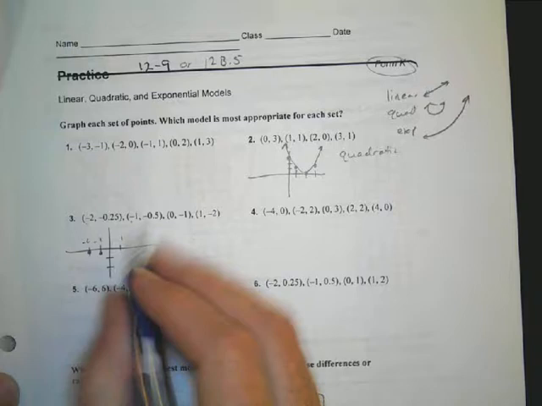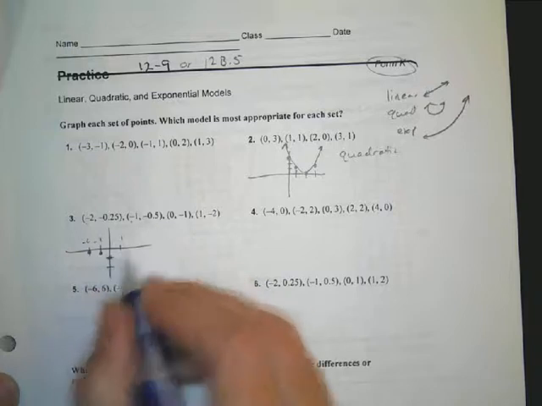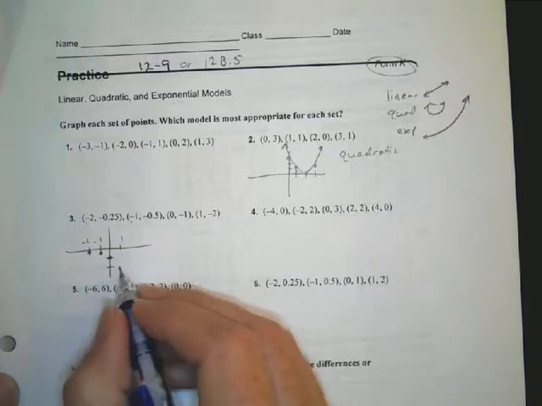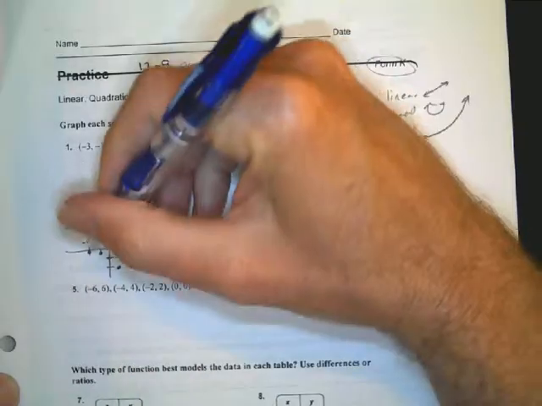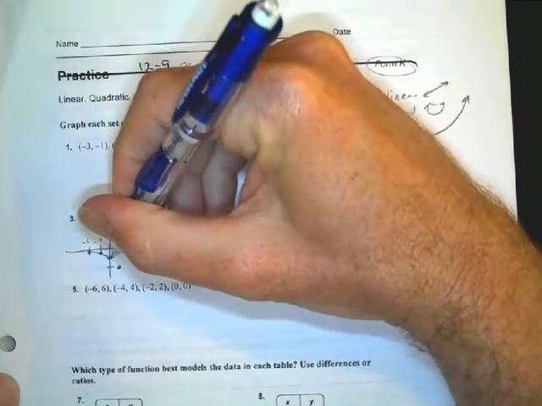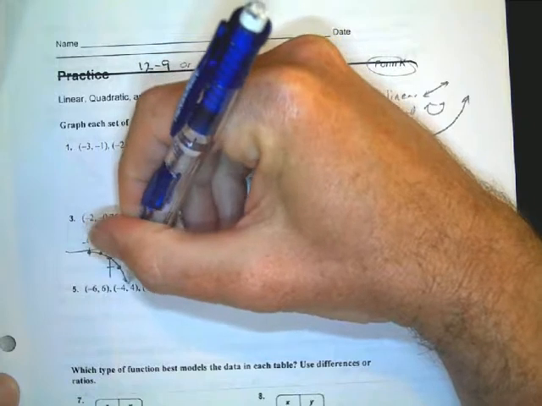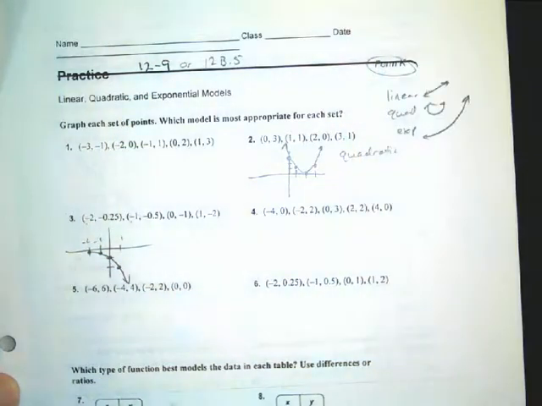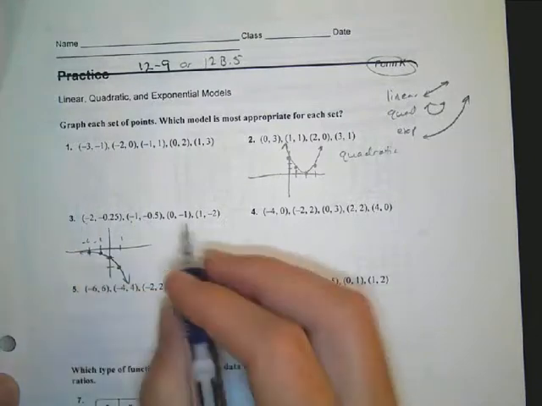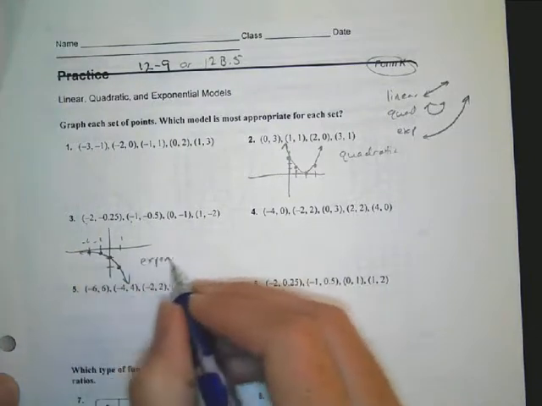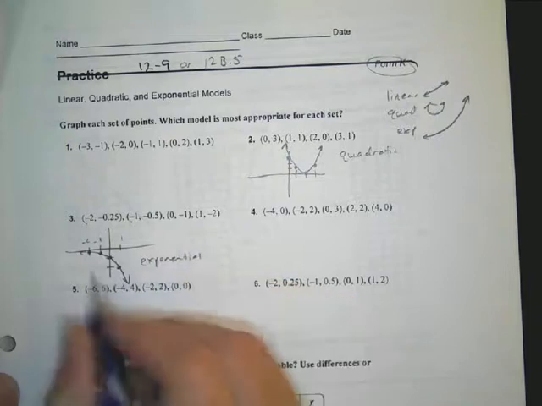At 0, we are at 1, and at 1, we are at -2. So this graph tends to be getting further apart as we go along, and it has a funny little curve, and it gets smaller and smaller, probably never quite crossing that axis. We would call this one exponential because of the way it makes that curve.